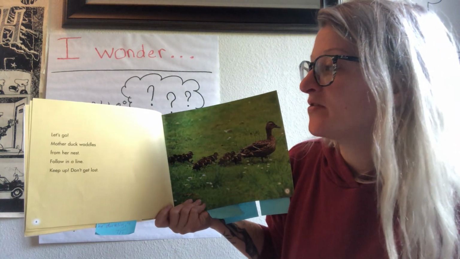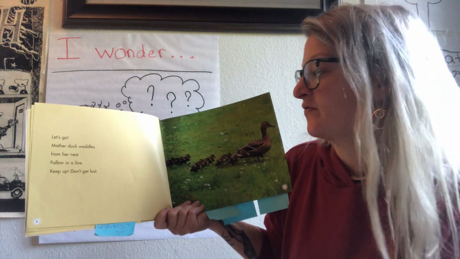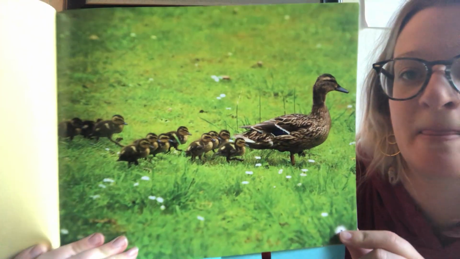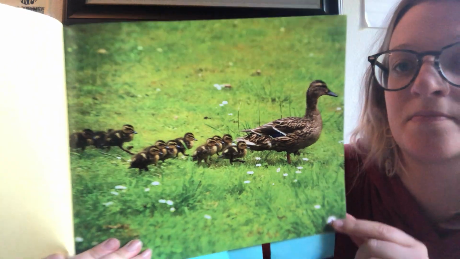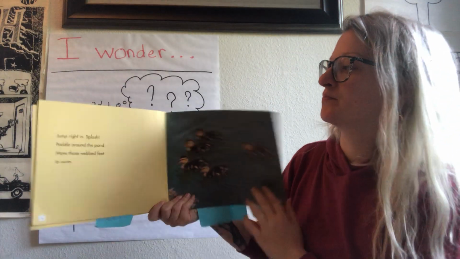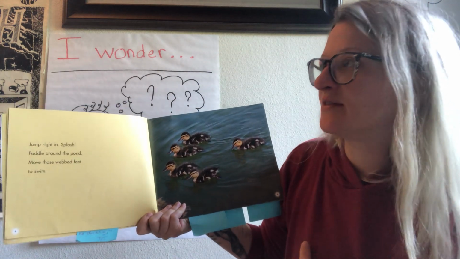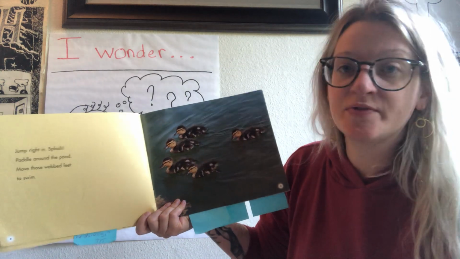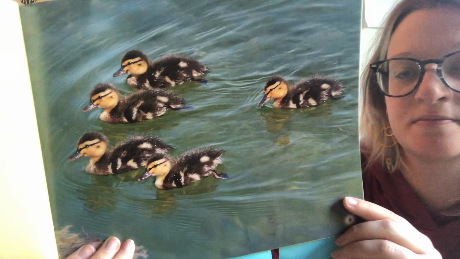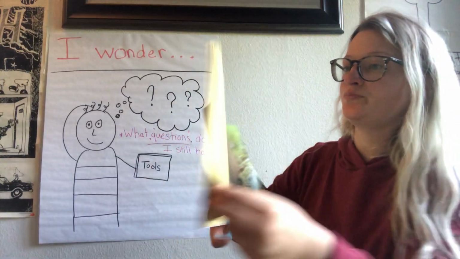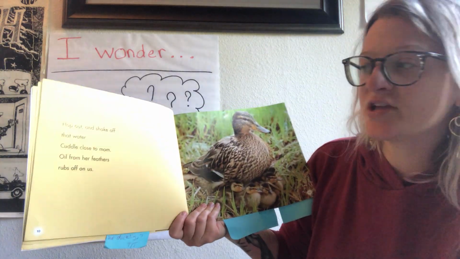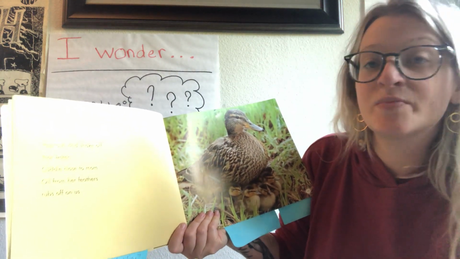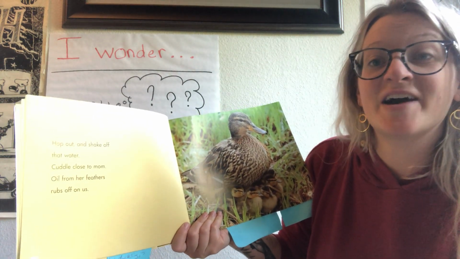Let's go. Mother duck waddles from her nest. Follow in a line. Keep up. Don't get lost. Jump right in. Splash. Paddle around the pond. Move those webbed feet to swim. Hop out and shake off that water. Cuddle close to Mom. Oil from her feathers rubs off on us.